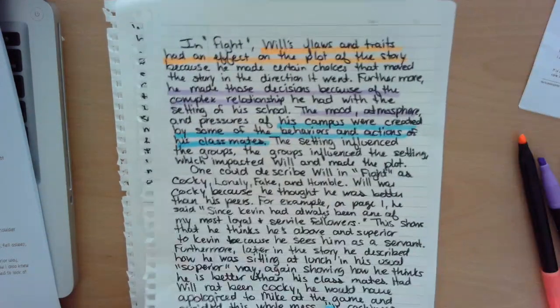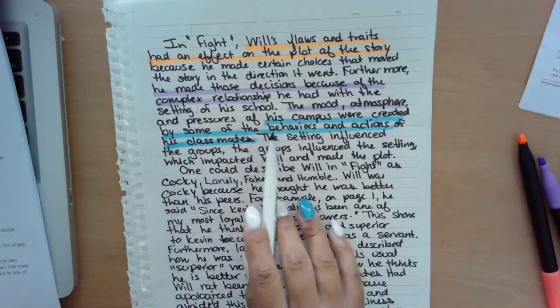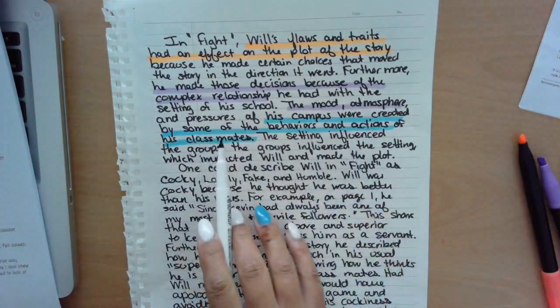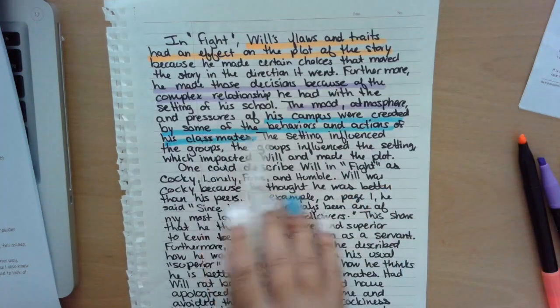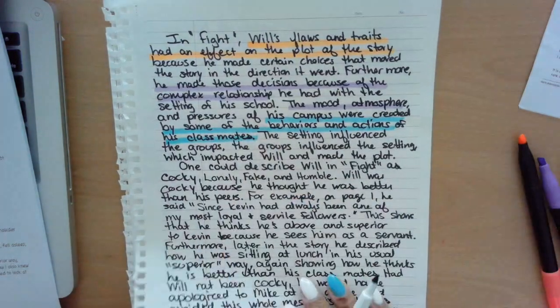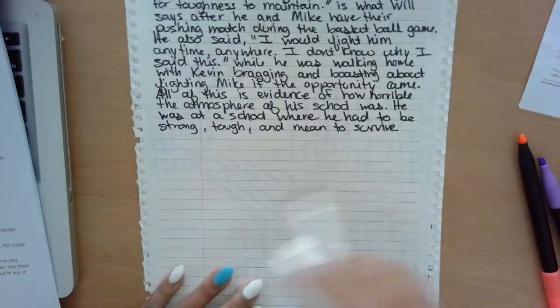The next is his campus. Let me see. The mood and atmosphere of his campus were created by some of the behaviors and actions of his classmates. So now I can add this on.